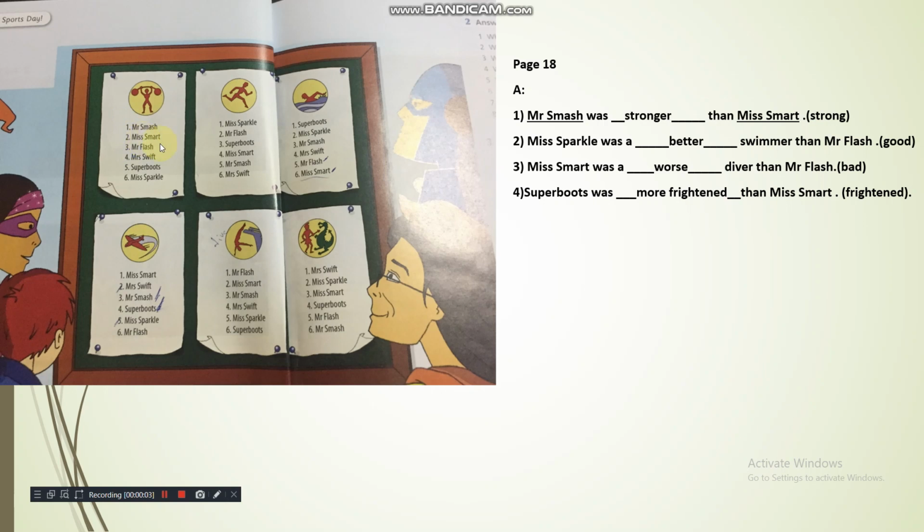Okay, now let's see competition number 1, lifting heavy rocks. Let's compare between Mr. Smash and Mrs. Smart. We can see that Mr. Smash is in the first level and Mrs. Smart in the second level. So, who was stronger? Mr. Smash was stronger than Mrs. Smart.